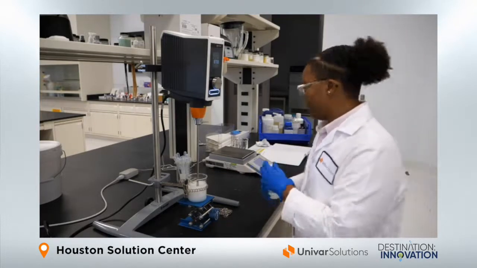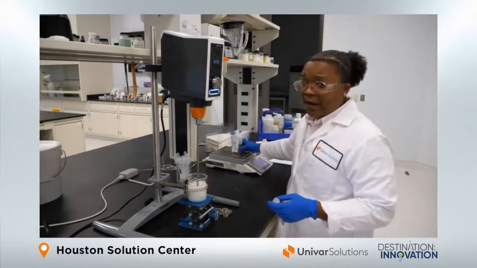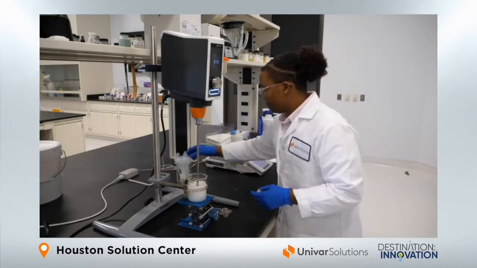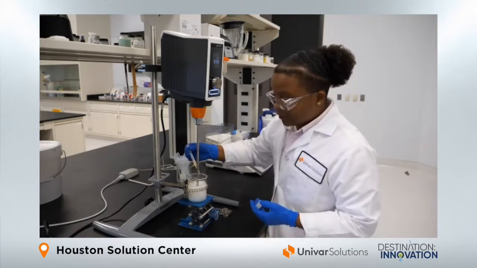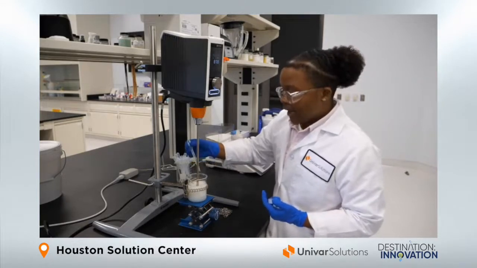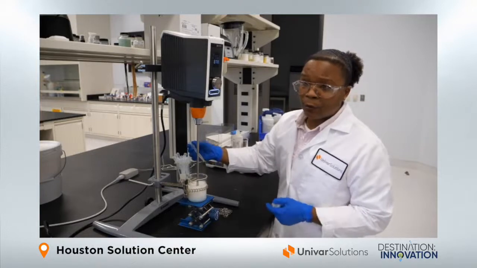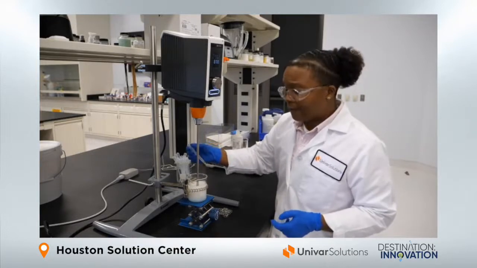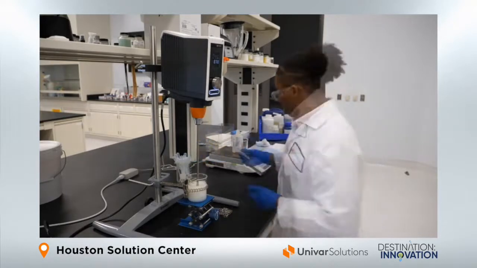All right. So we're going to add 2% of Acusol CB1. And even though my batch looks like it's white, it's actually just aerated. And once we detach the mixer and let it sit at room temperature for maybe about an hour, hour and a half, those air bubbles will dissipate and the batch will be clear.